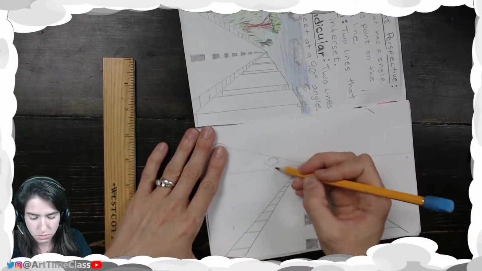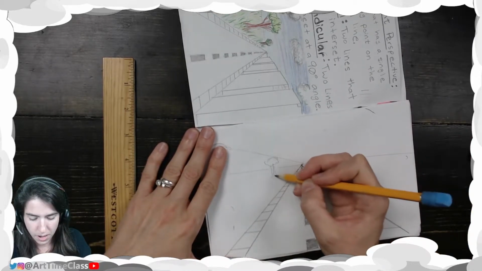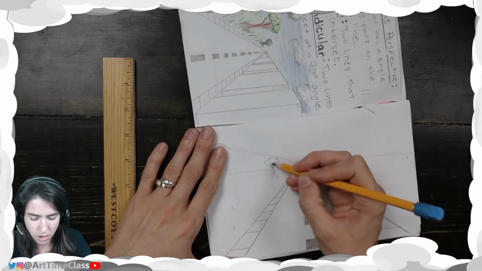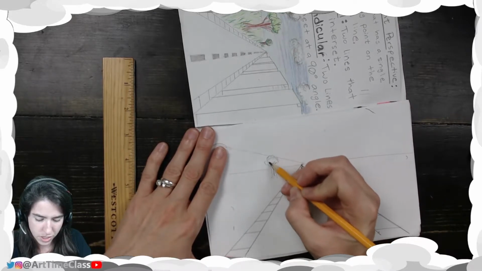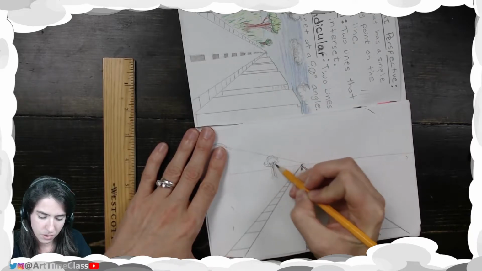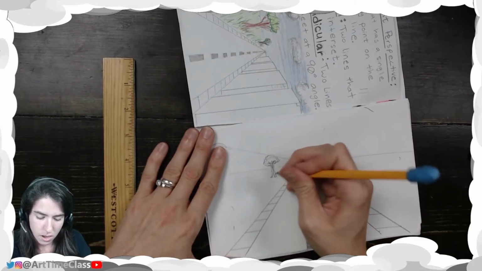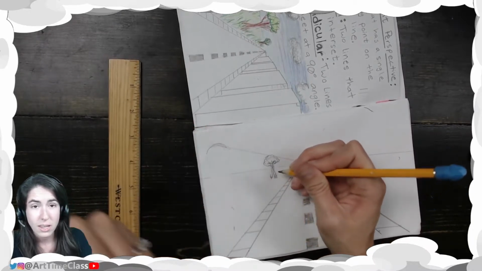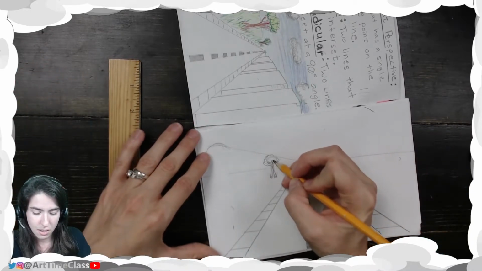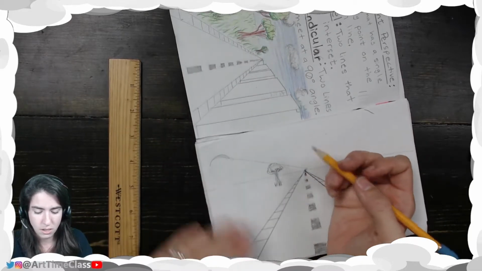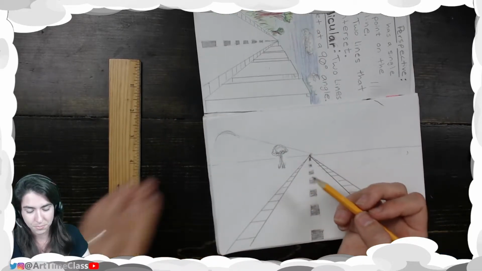And I want to add some branches in. I don't want to do broccoli trees. They can have a broccoli type shape, but I want to give it a little more detail. So you see how I took that broccoli shape and added lines for the trunk and the branches and added a little more depth and shading? Let's do it close up over here.